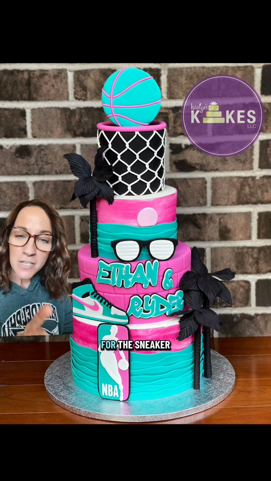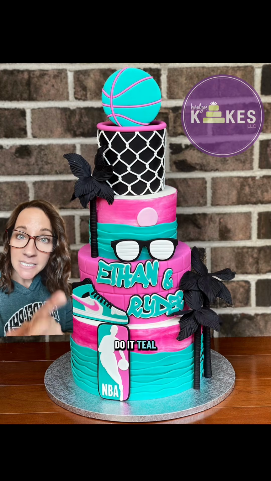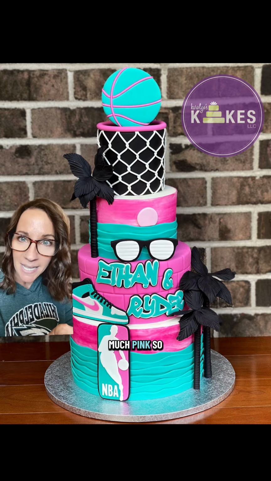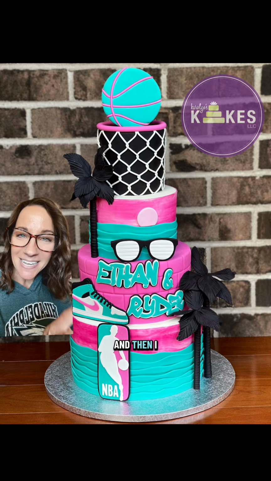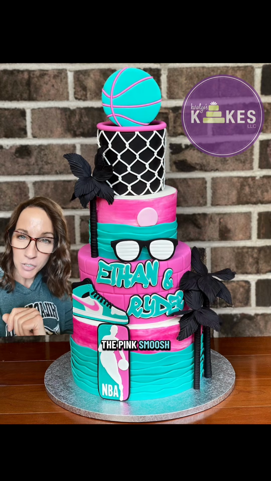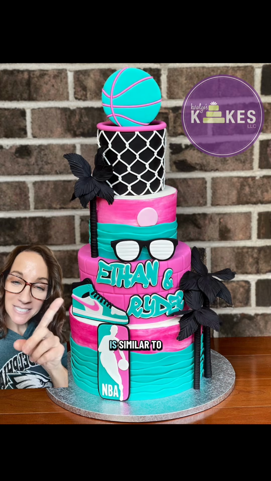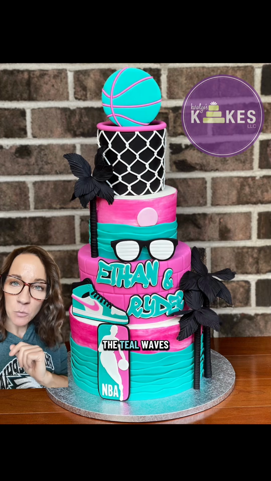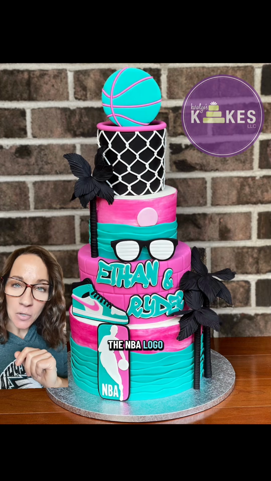But anyway, for the sneaker, I decided to do it teal because the background of the bricks is pink, and that would have been too much pink. So I have the teal sneaker, and then I did a pop of color with the pink swoosh. And then the bottom tier is similar to the second tier, with that ombre-ish pink icing with the teal waves. And I did the NBA logo in their colors.